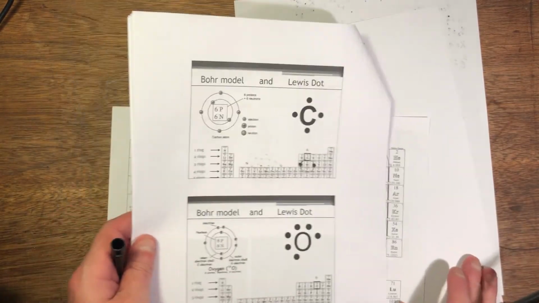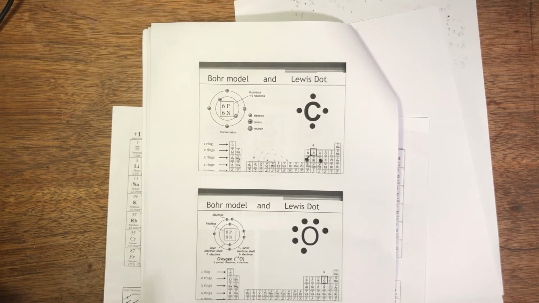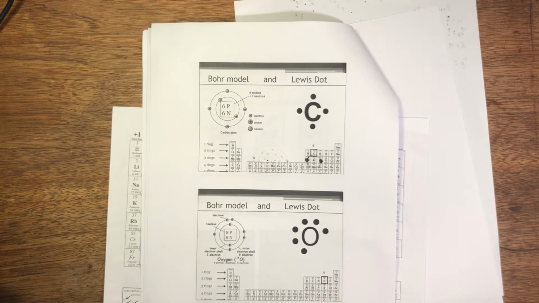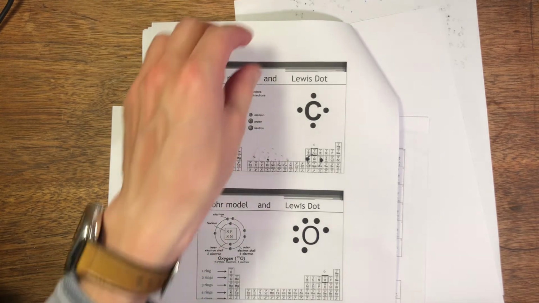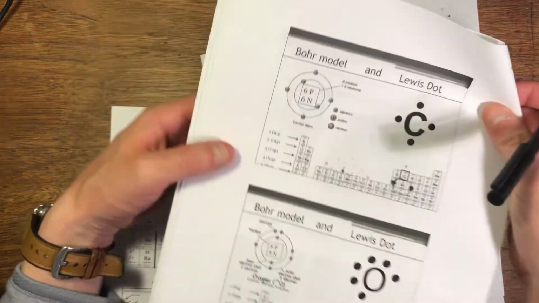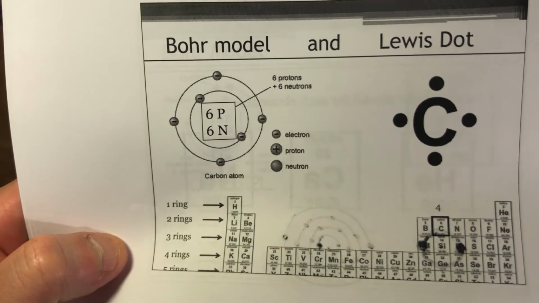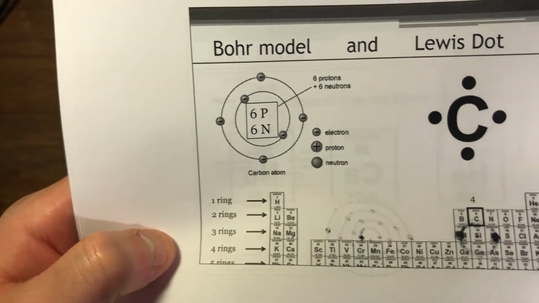Okay, so the thing is, in chemistry, all we really care about is the outside atoms, the outside electrons. That's really where all of the magic, quote unquote, happens, where all the bonding takes place, and what dictates, maybe not entirely, how it's going to bond with another element. Okay, so what the Lewis dot structure does is it boils the Bohr model down to just the outside electrons.